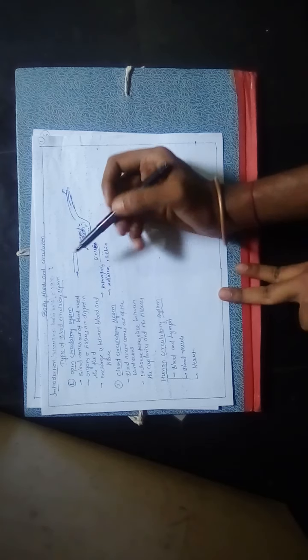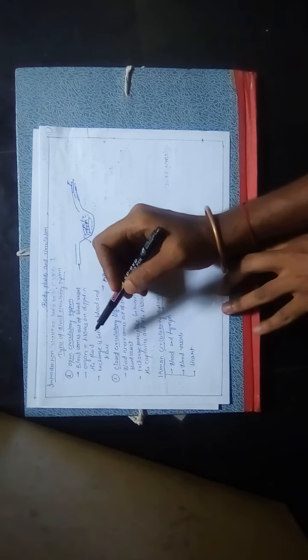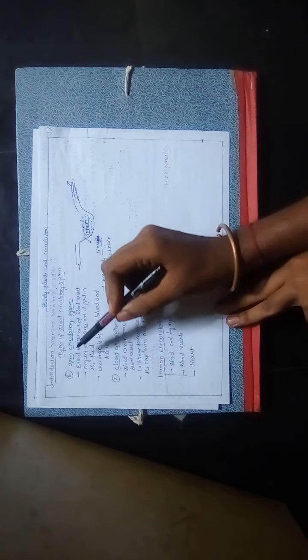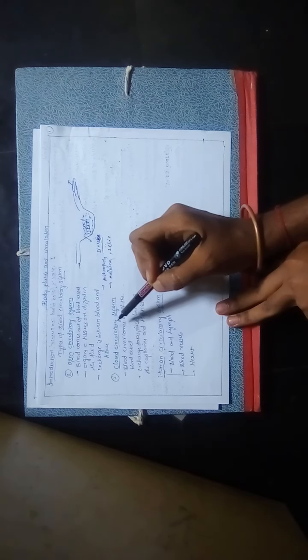Hello students, today we are discussing body fluids and circulation. First we go for the introduction part. There are two types of circulation. One is the open type of circulatory system. The second one is the closed type of circulatory system.